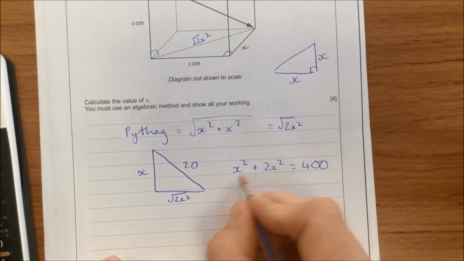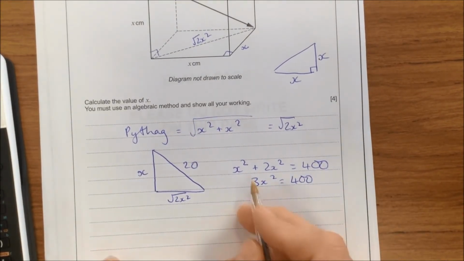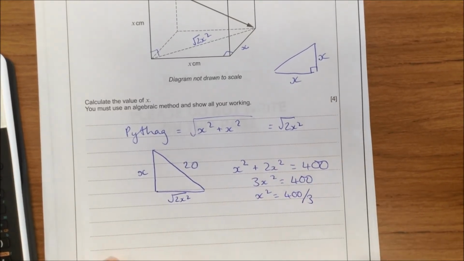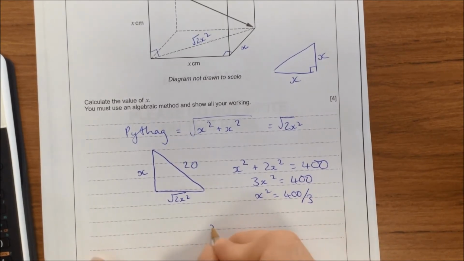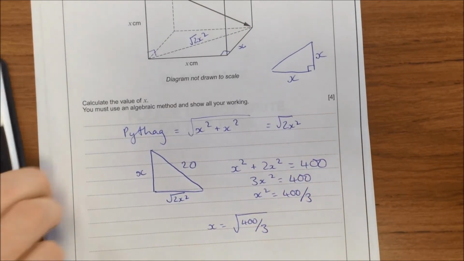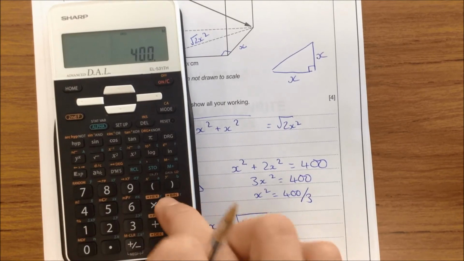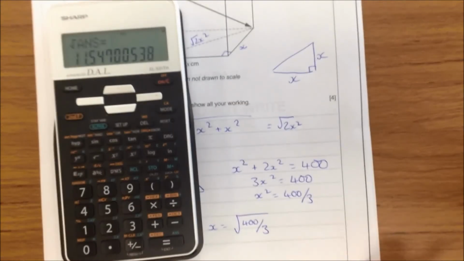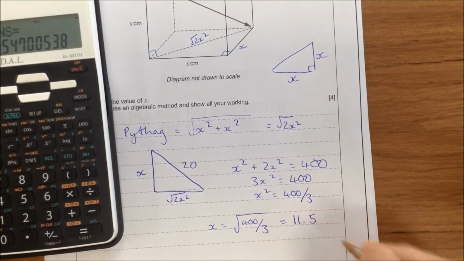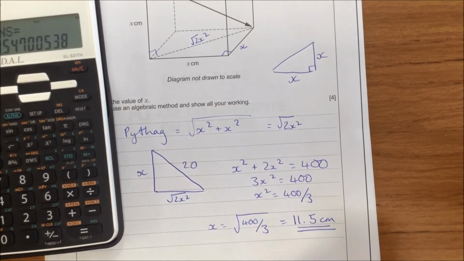Let's tidy that up a bit. x squared plus 2x squared is 3x squared. That equals 400. Take the 3 over, x squared equals 400 over 3, then get rid of the squared, so x equals the square root of 400 over 3. Chuck that in. 400 divided by 3 is that, square root of that is that, equals 11.5 centimeters.